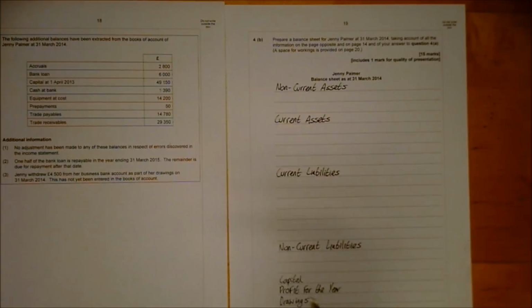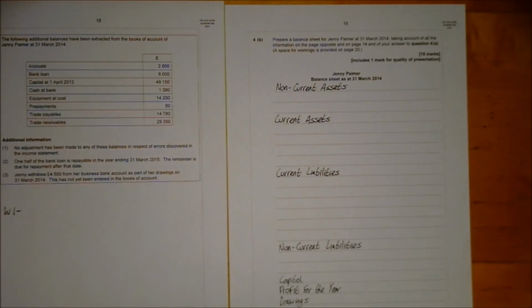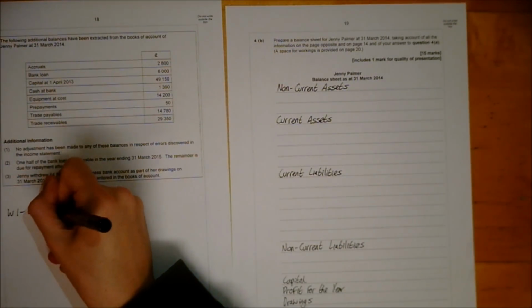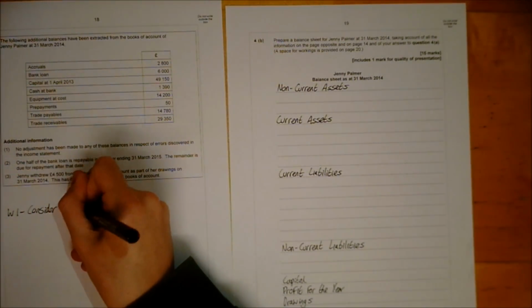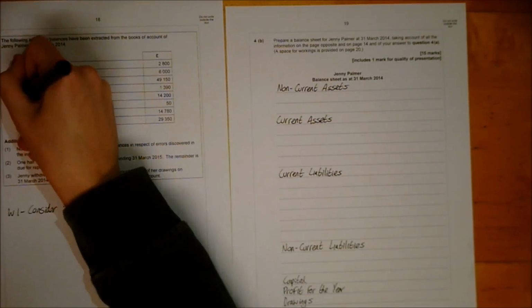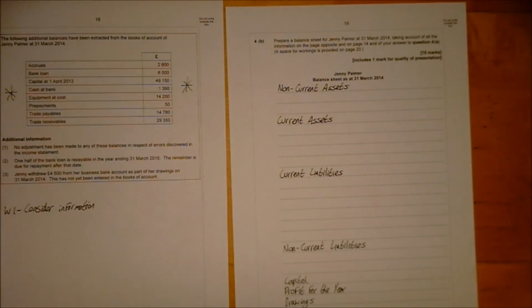So, working 1 for my balance sheet is simply that no adjustment has been made to any of these balances in respect of errors discovered in the income statement. So basically all we need to do is consider the information that was given to us above in that additional information. I need to make sure that I take that all into account.